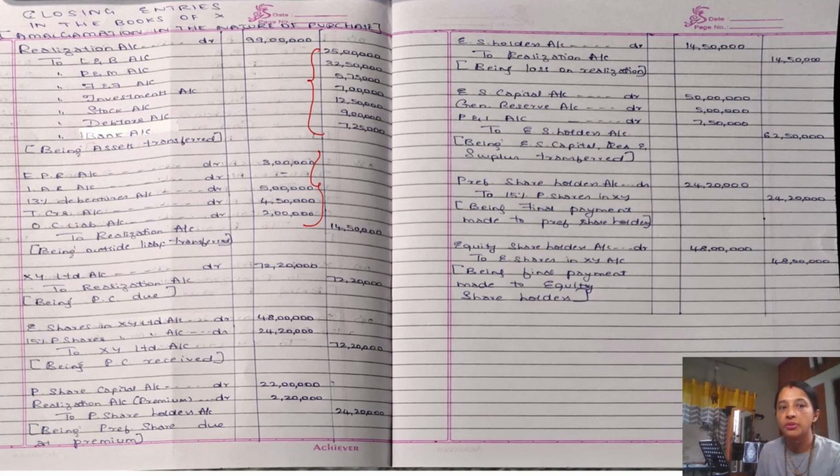The fourth entry was purchase consideration received. The fifth entry was for calculating preference share capital due at premium, because you want this premium amount to be transferred to realization account. Without this amount you cannot close realization account. Then you close the realization account.